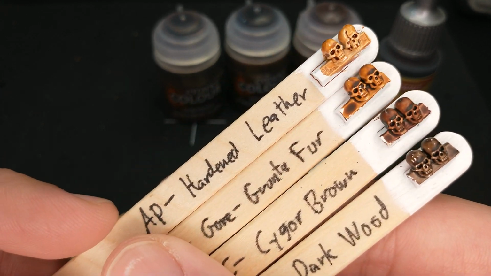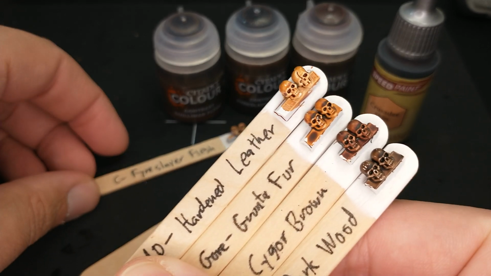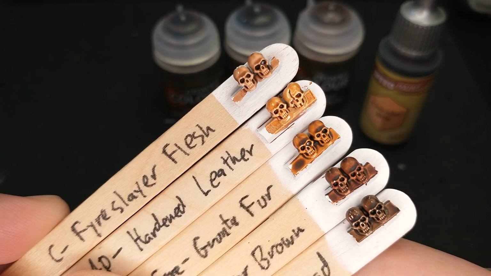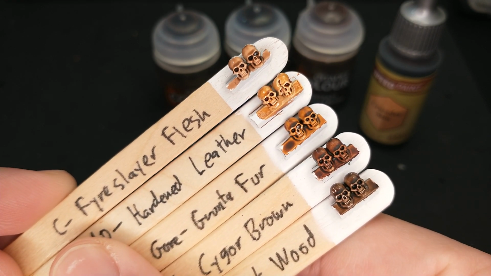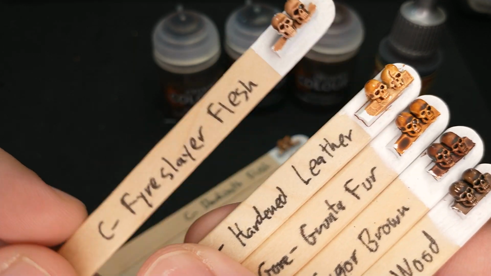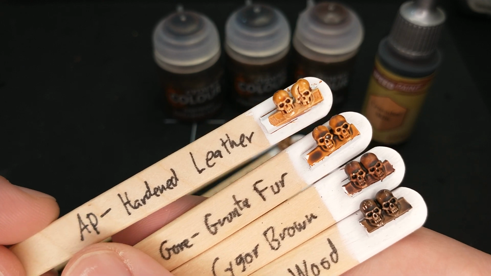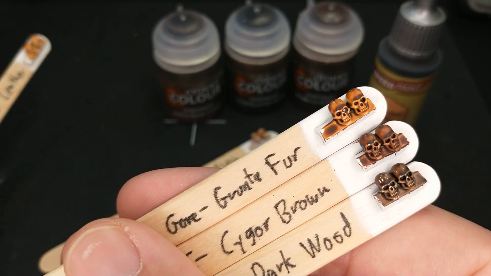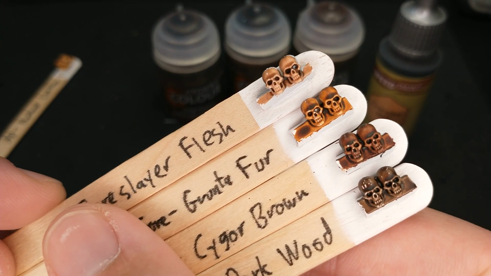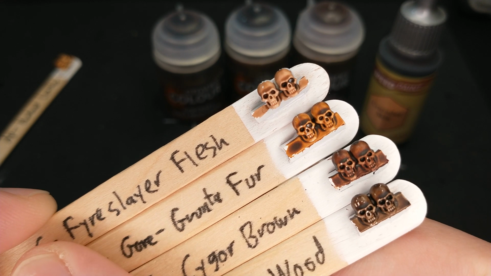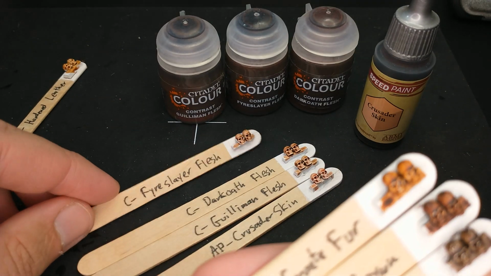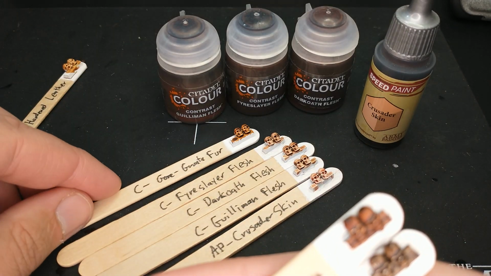So Hardened Leather, we're getting into maybe a little bit darker, though it is a hair on that maybe yellower side. I'm thinking that could maybe work, though it's not much darker than something like a Fyreslayer Flesh there. So I don't know that you want to just grab any old brown and try to use it. What I do see here is something like this Gorgrunta Fur that looks maybe a little more in line with a darker version of this Fyreslayer Flesh. You kind of see that? At least that's what I think. I think that might work as a good darker skin tone.